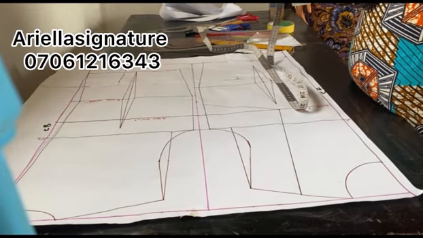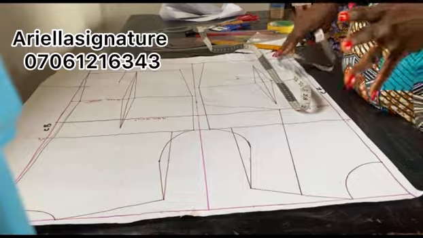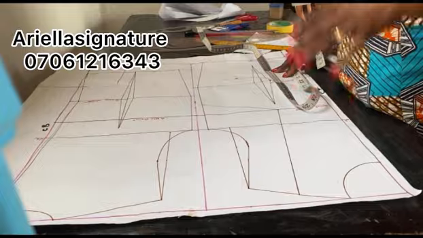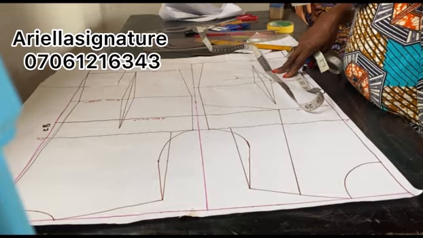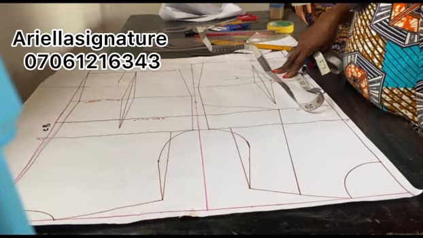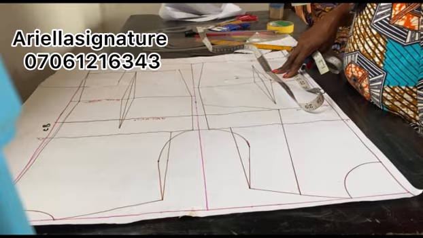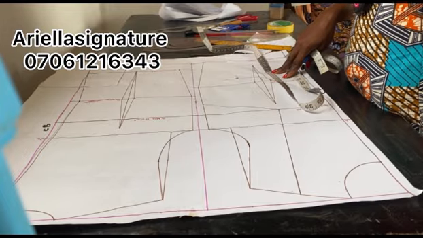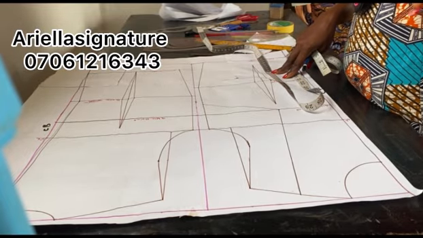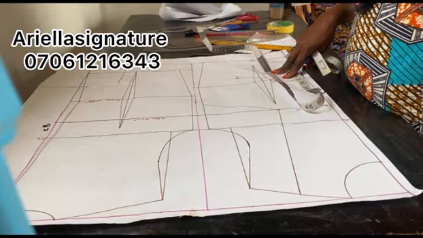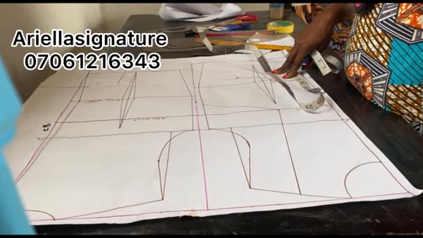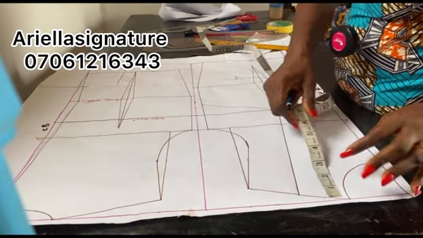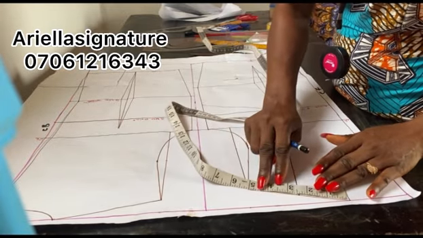But while altering your neckline, make sure that if the front neckline is lower, the back neckline should be higher. If the back neckline is lower, the front neckline should be higher, please. That is how you get your neckline to suit you and look very perfect on you or your customer. So you can alter this to any neckline.